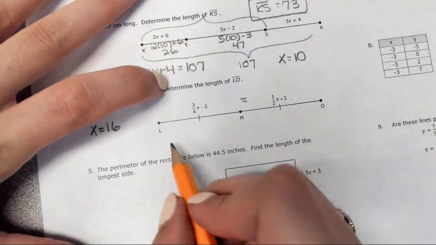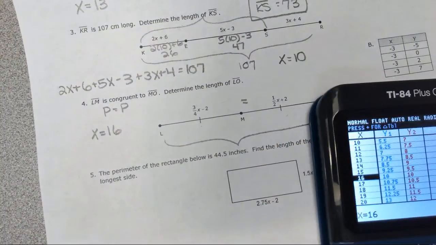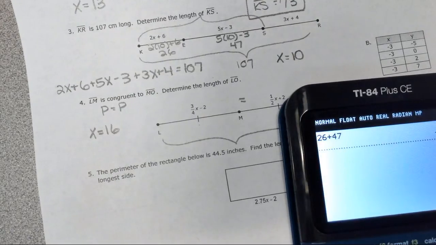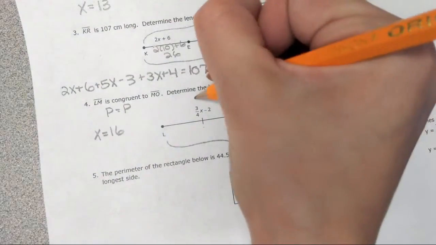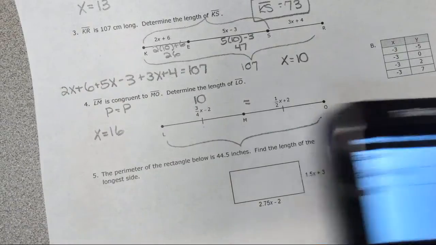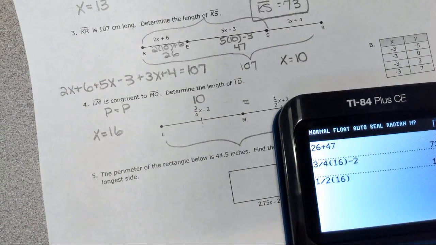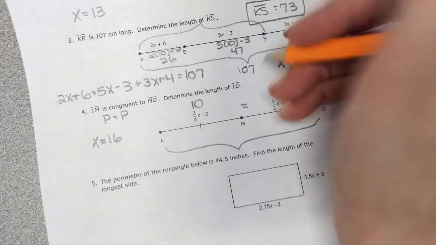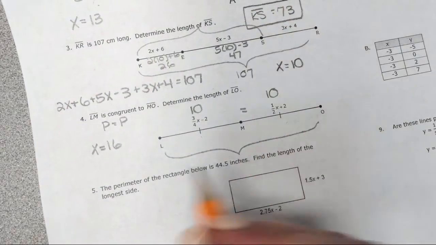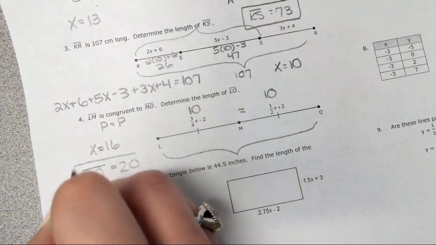And it wants the length of LO, so it wants the whole thing. So I'm going to go back and plug it in. 3 divided by 4 times 16 minus 2. So this part is 10. And I know that this part should also equal 10, but I'm going to double check. 1/2 times 16 plus 2 is 10. Yes. So the whole thing, LO, equals 20.